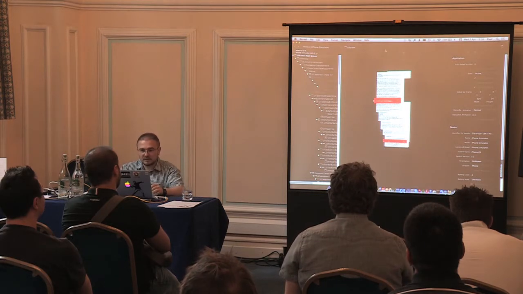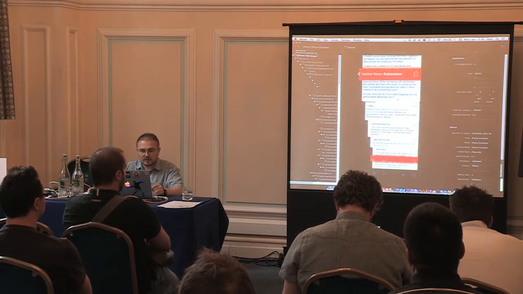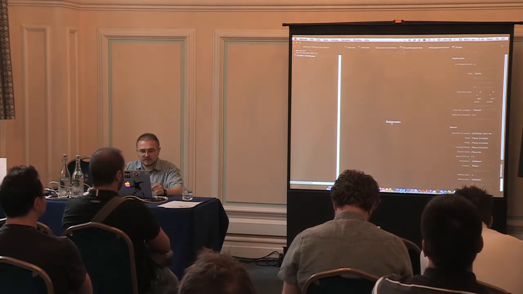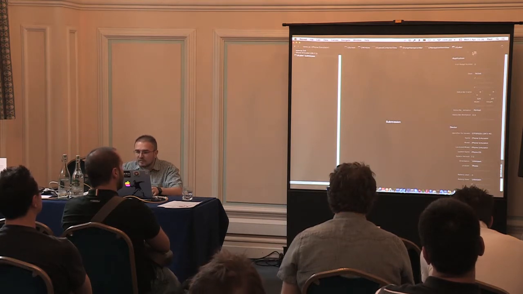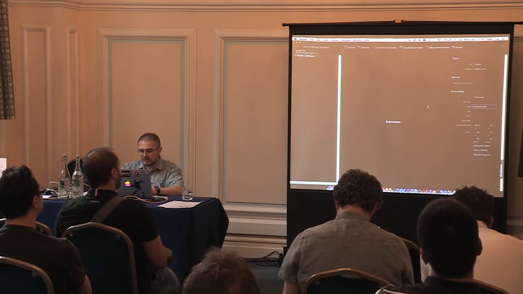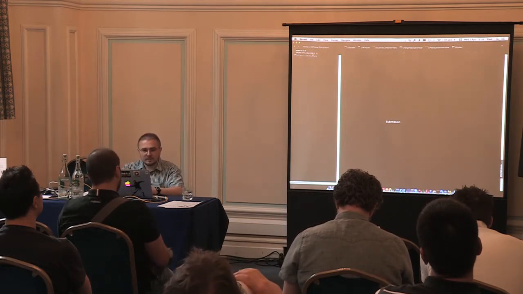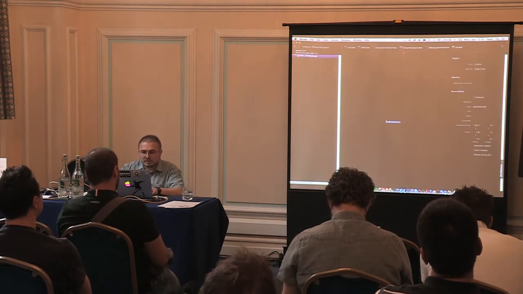So if I make it bigger, I can go in here and modify this bit. It's a label, I'll type something. This should, no, didn't work, sorry.